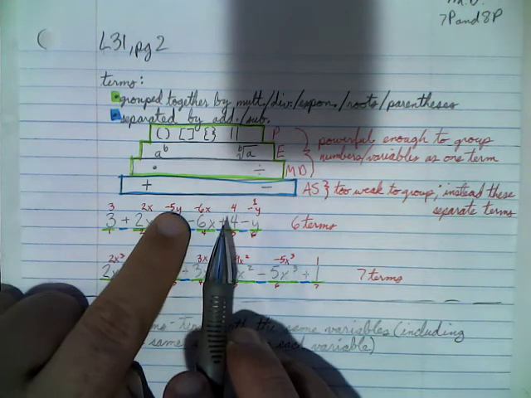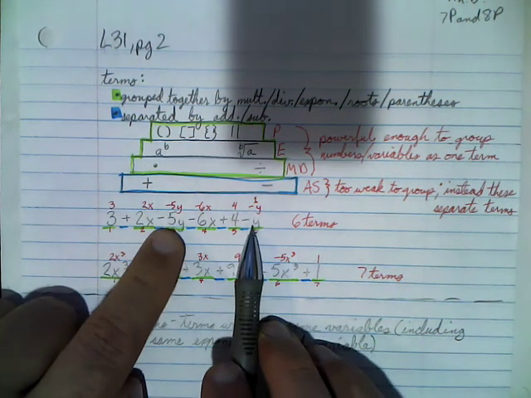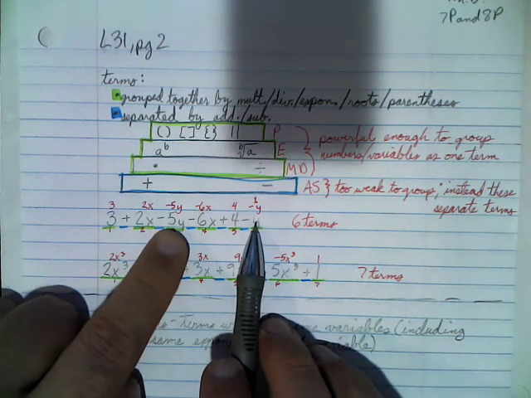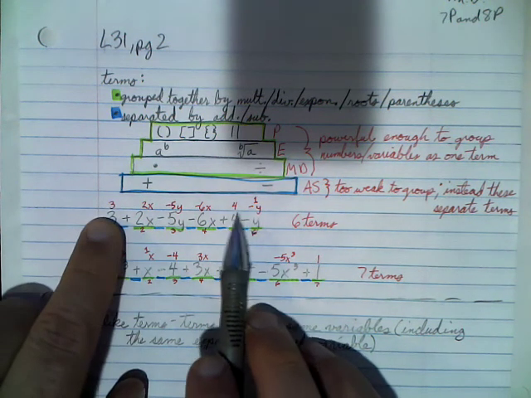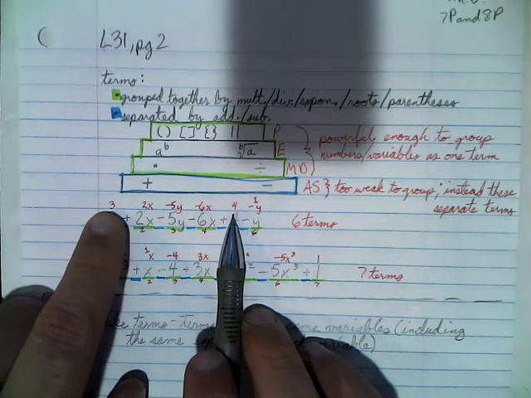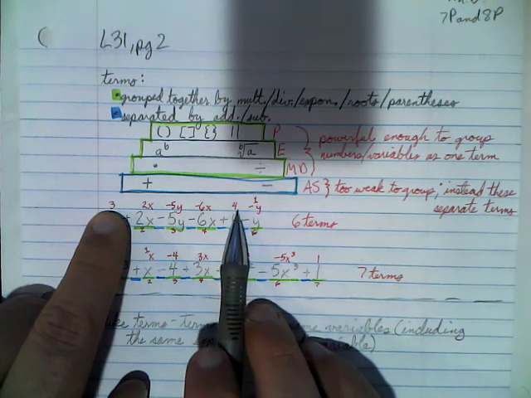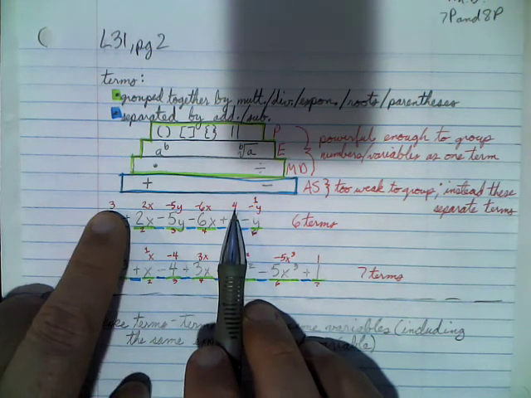For that matter, my negative 5y and my negative y would also be like terms, they both have a y. My 3 and my 4, since there are no variables, those would be like terms. These are called constant terms since they don't have any variables. Constant terms are always going to be like terms. They don't have any variables, well, that matches. Having no variables and having no variables can be a match.